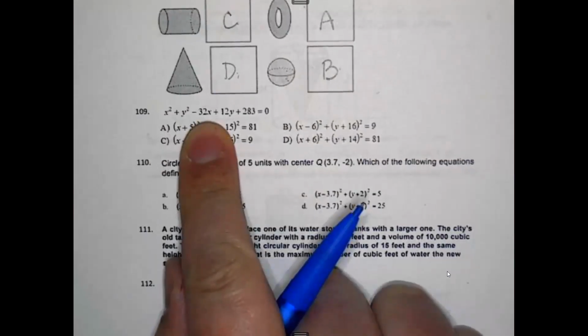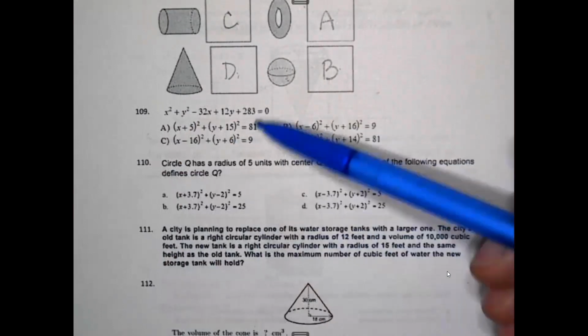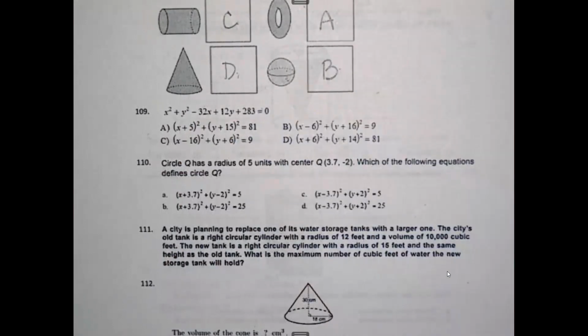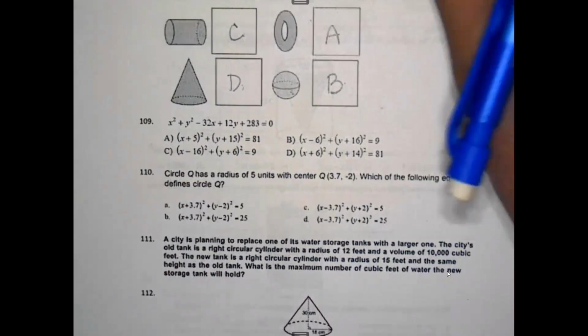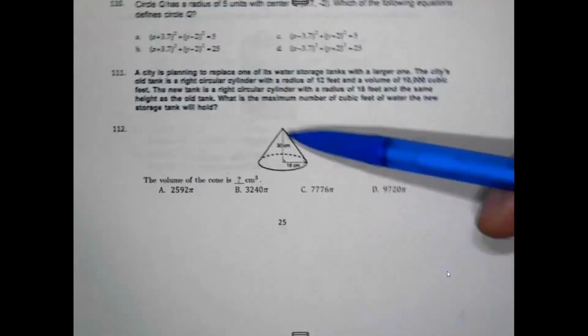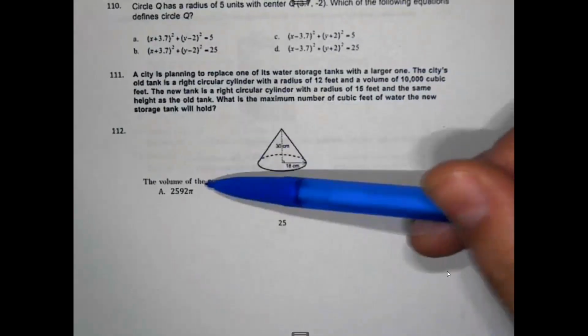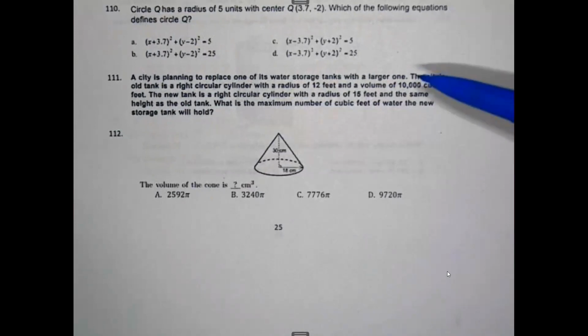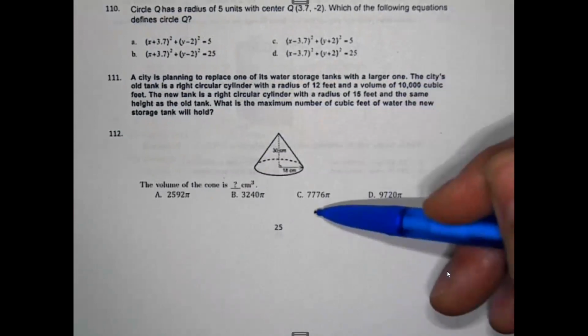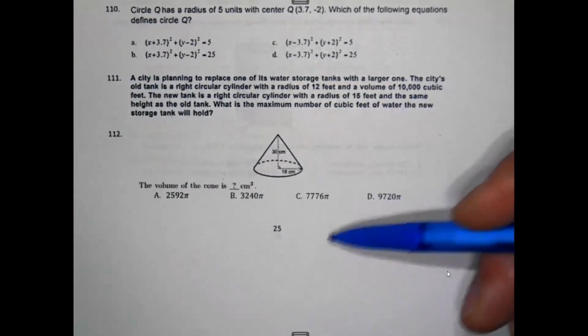109 is going to be our favorite strategy of just graph the problem, graph the answers, make sure they match up. So we can do that. And then we're going to run into a bunch of geometry problems where there's just no way to cheat on it. Like 111, to find the volume of a cone, you can't cheat. You got to know what the formula is for volume of a cone. You got to plug the stuff in. You got to just do it. That's the only way to get the problem. Okay, so we're going to skip that one because we're going to have to use those formulas.